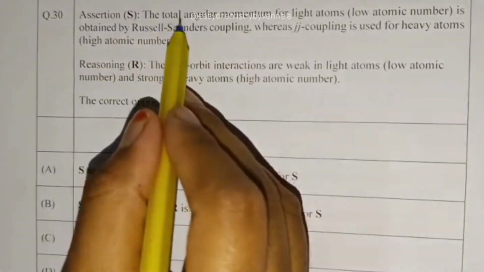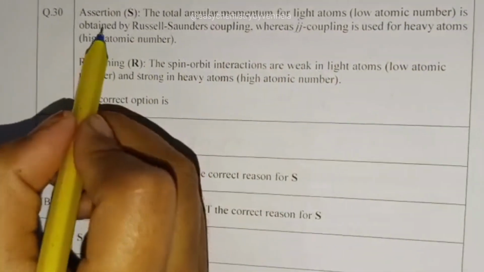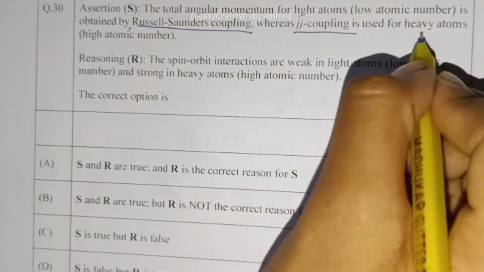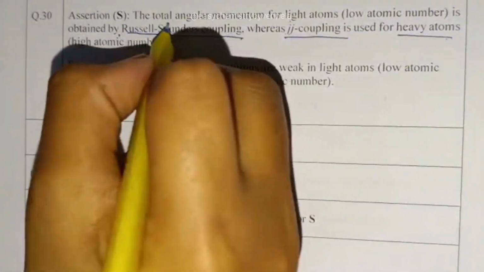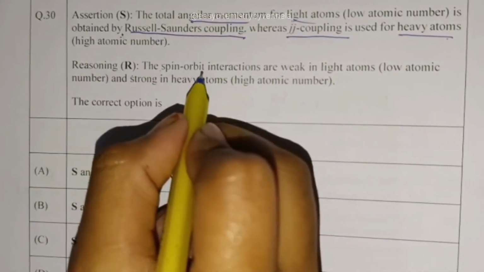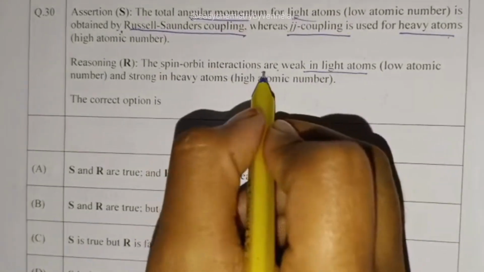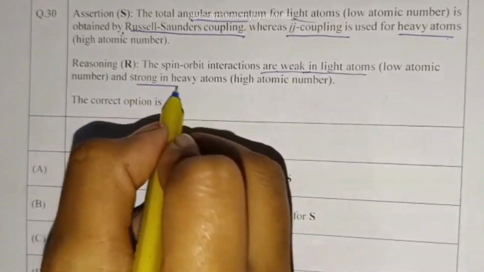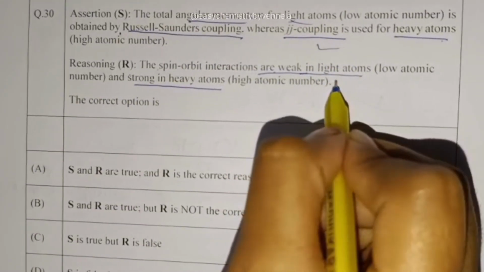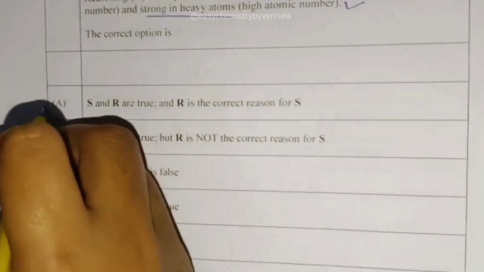Assertion: the total angular momentum for light atoms, low atomic number, is obtained by Russell-Saunders coupling, whereas JJ coupling is used for heavy atoms. Here the reason is the spin orbit interactions are weak in light atoms, strong in heavy atoms. So it is the correct statement. Here the reason is the correct explanation to the assertion. So the correct option is A.